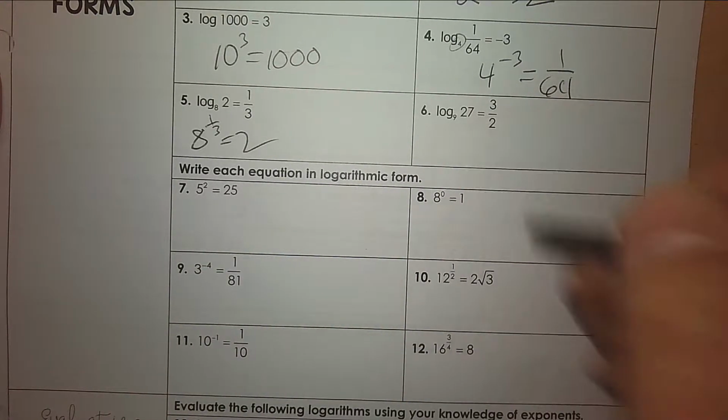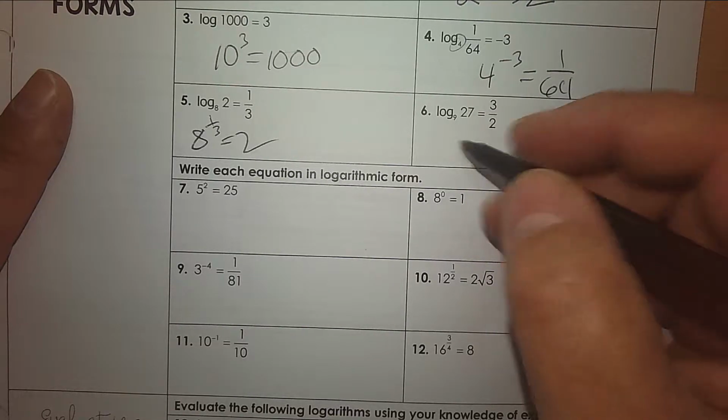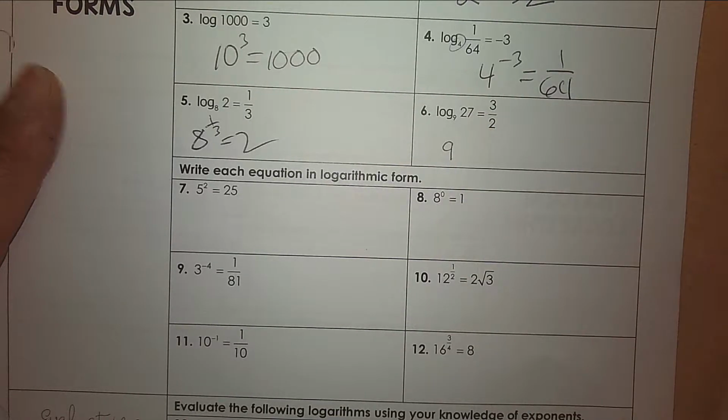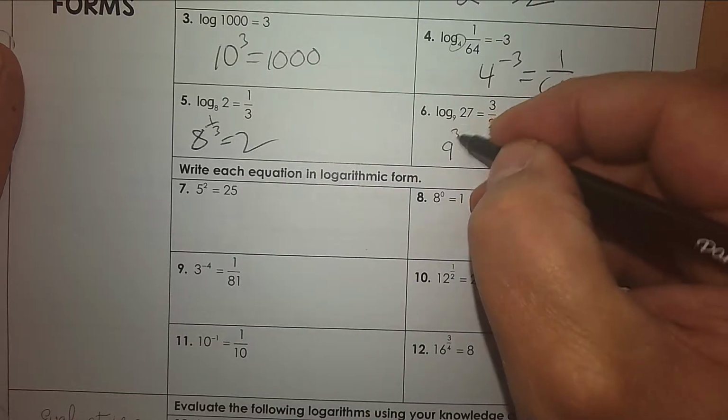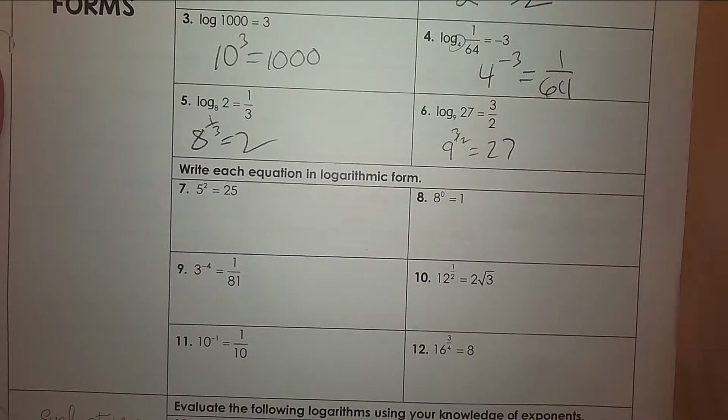So how do I write this as an exponent? What's the base? Base is 9. What's the exponent? 3 over 2. And what does that equal to? 27. Perfect. All right. We're going to go the other direction.